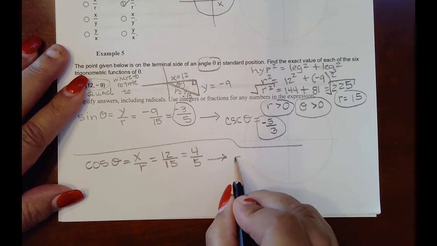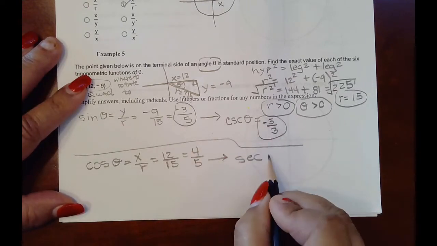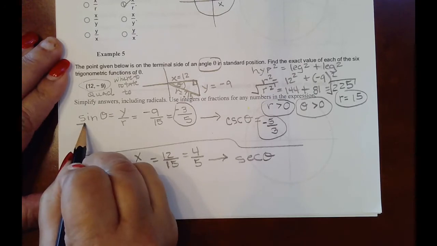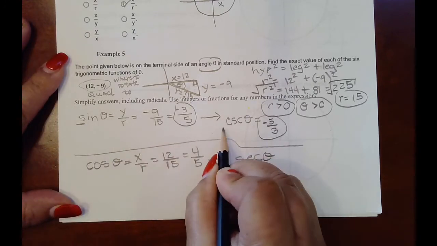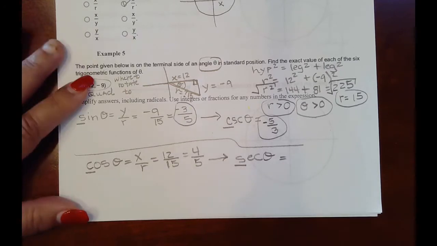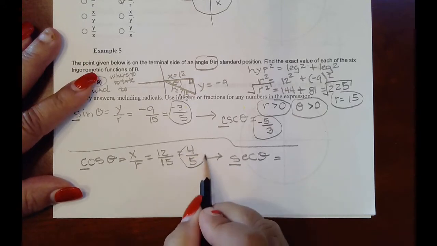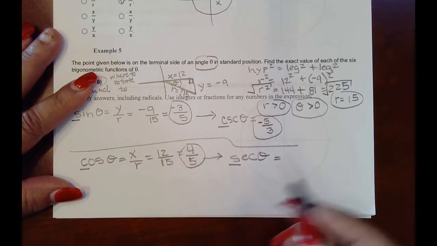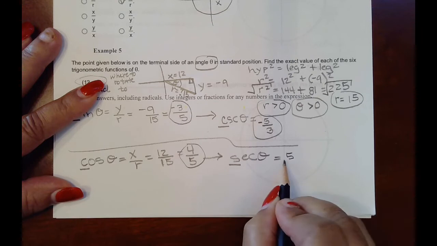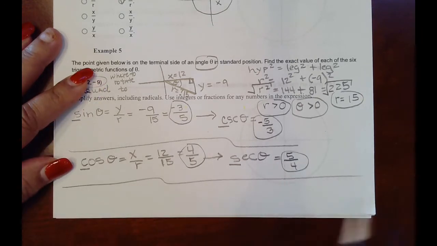Reciprocal cousin to cosine, secant. Again, with these first two reciprocal pairs, one of the trig functions starts with an S, the other one starts with a C. Likewise here, just so you don't get them mixed up. Okay, so our cosine value was 4/5, reciprocal of that, 5/4. Okay, now we have 4 answers.